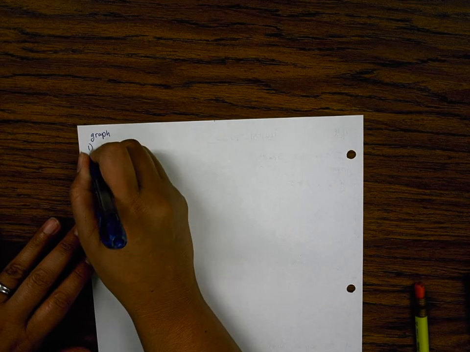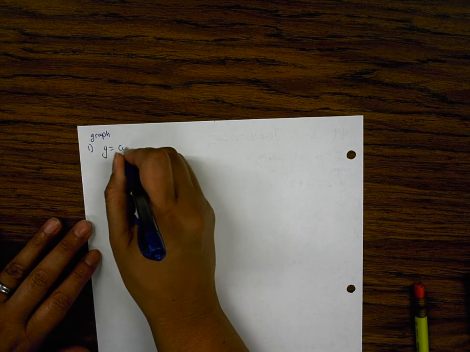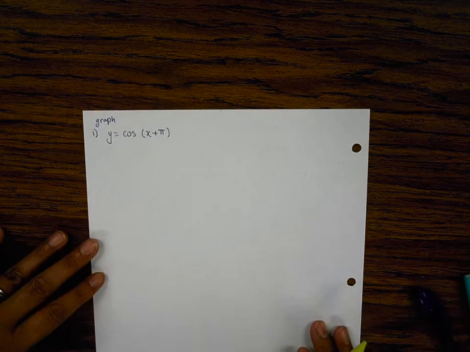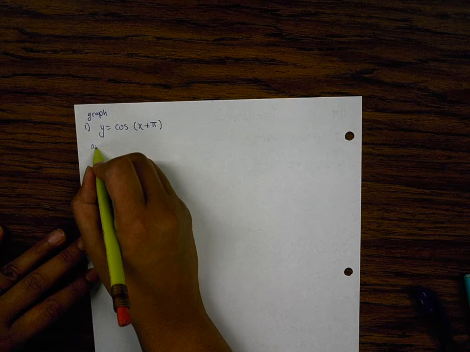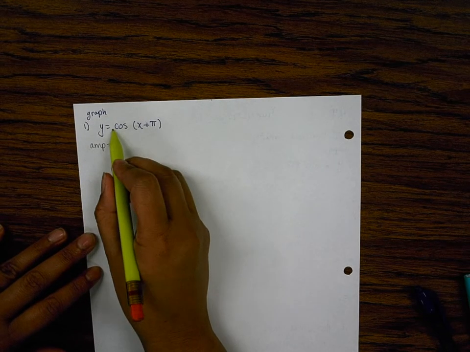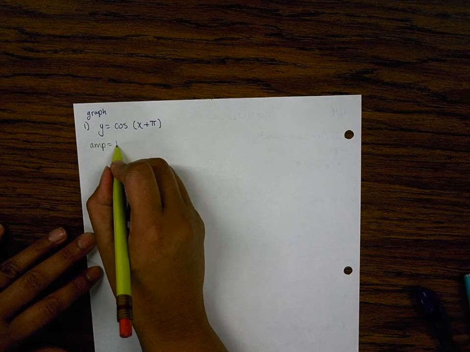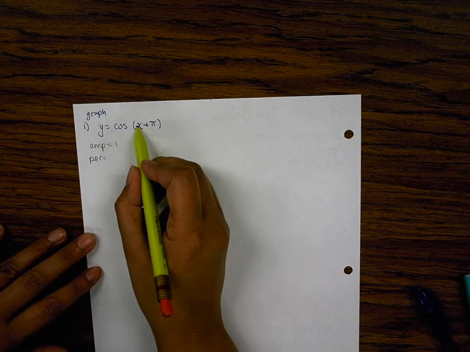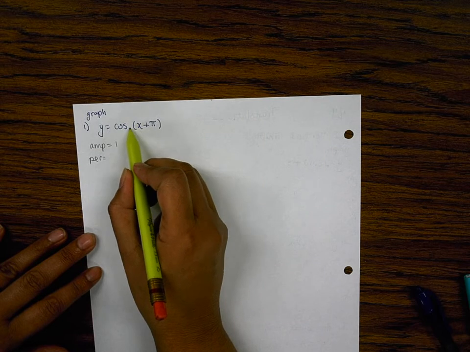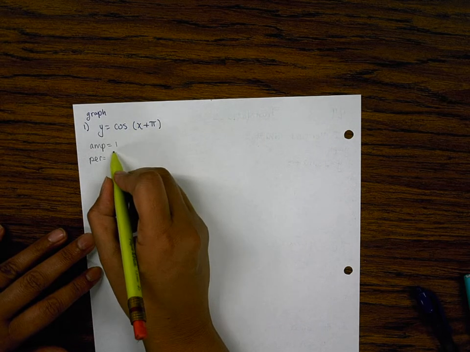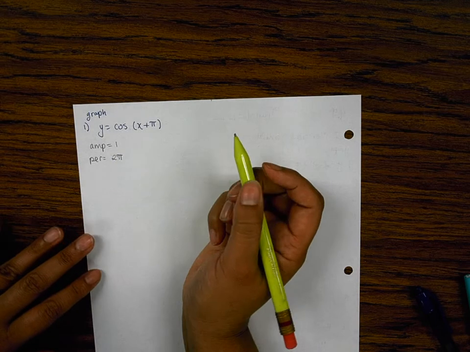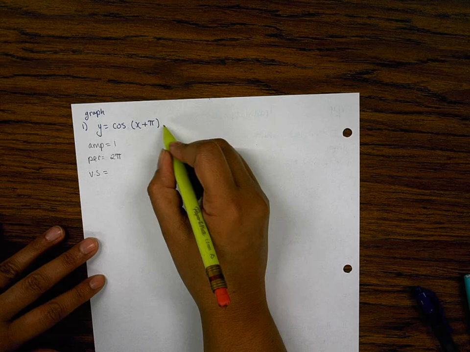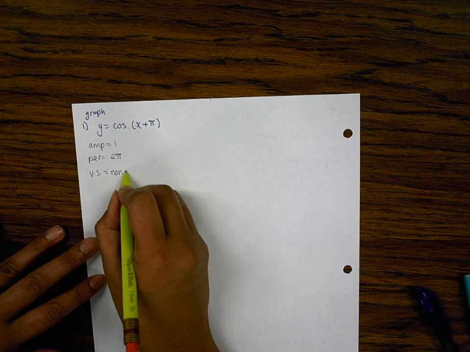Graph. Number 1, y equals cosine, parentheses, x plus pi, close parentheses. Okay, amplitude is the leading coefficient, absolute value, and absolute value of 1 is 1. Period is 2 pi over b, and both of the numbers either inside or outside, they're both 1, so it's just 2 pi. 2 pi over 1 is 2 pi. Vertical shift is the number out here, and there is no number outside, so I'm just going to put none.